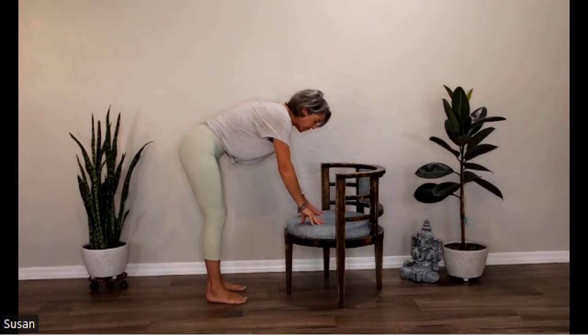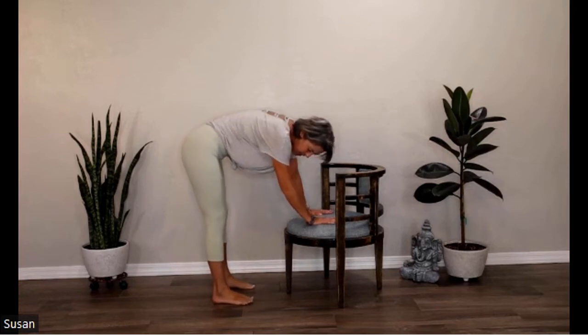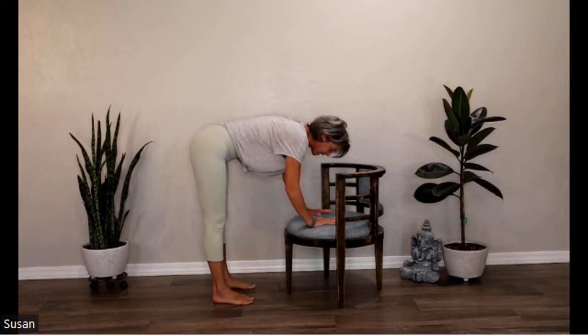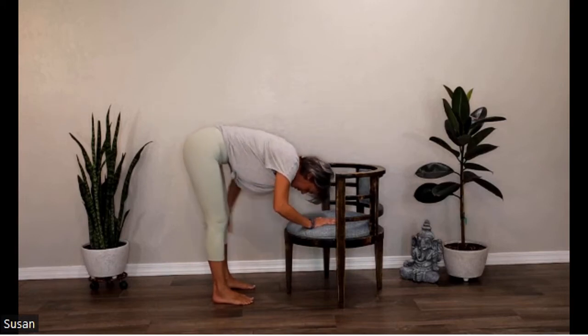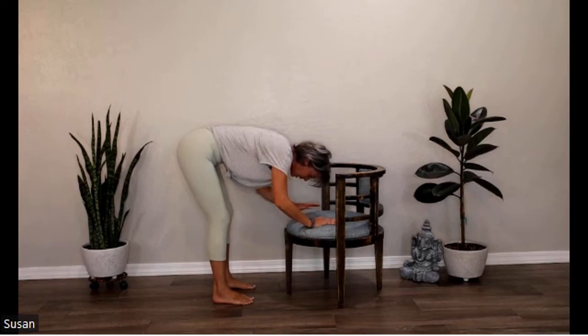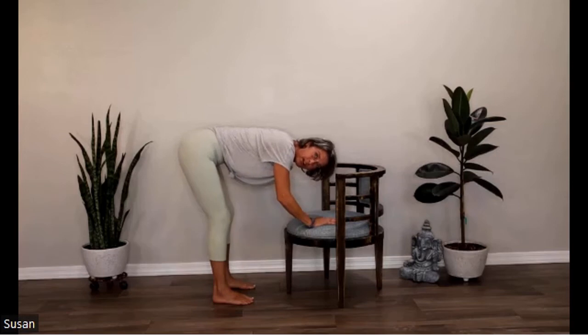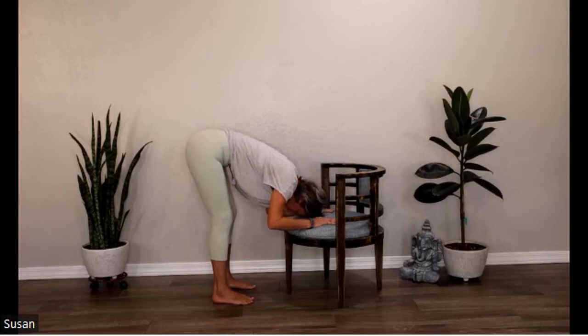So place your hands on the seat of the chair with feet comfortably positioned. So I'm about a foot away from the legs of the chair, and just bring yourself into a forward fold. We'll just start there, just holding yourself down. Bend those knees as much as you like. The more you bend your knees within reason, it's going to help you release everything going on in the low back. So just fall into a forward fold. Maybe your head rests on the seat of the chair.